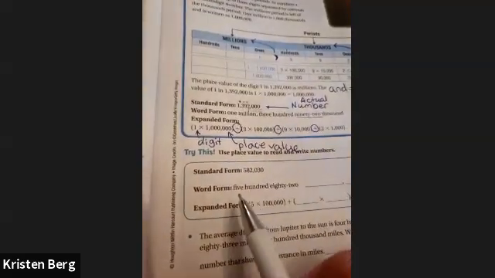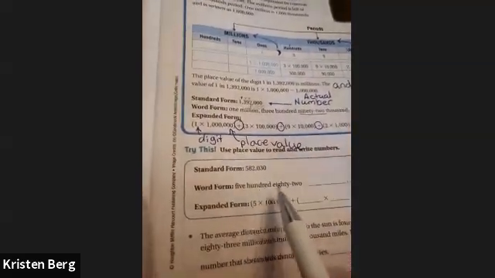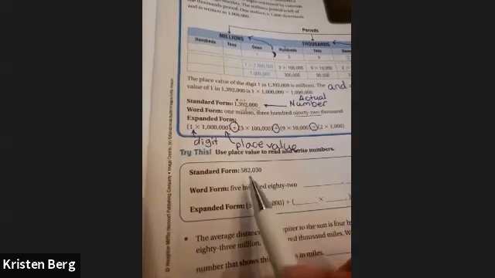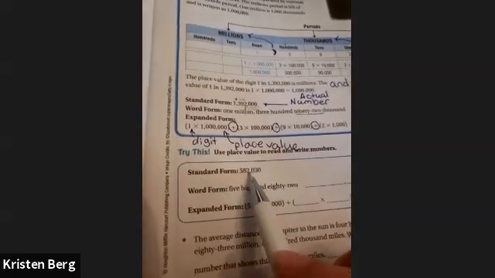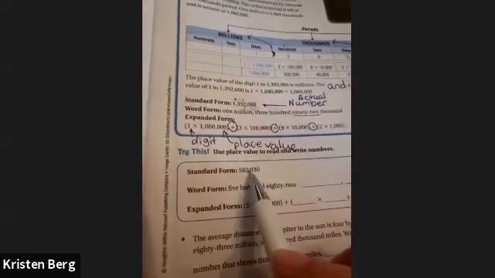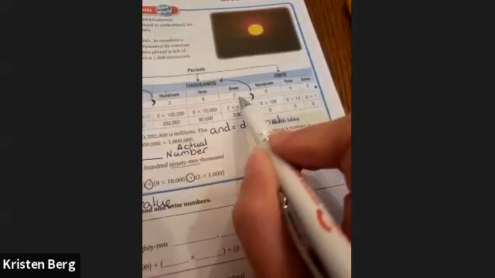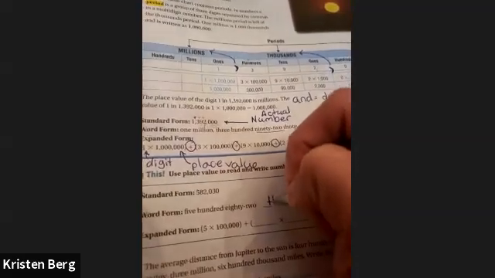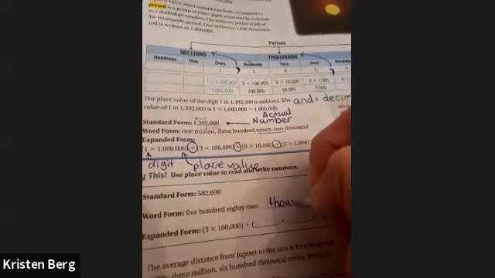You should be saying, oh, that is five hundred eighty-two. All right, but now I have this comma. There's only one comma. So what does one comma starting out at the back mean? It means thousands. So you are just going to write five hundred eighty-two thousand.